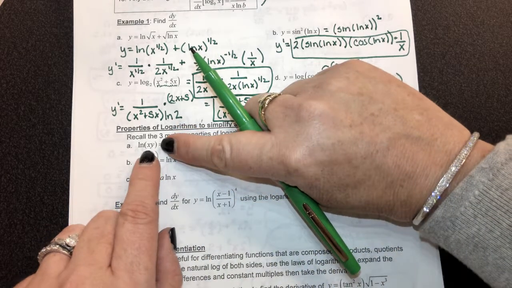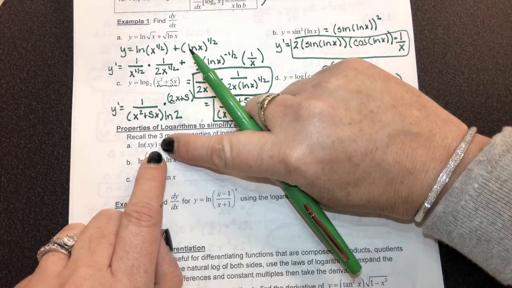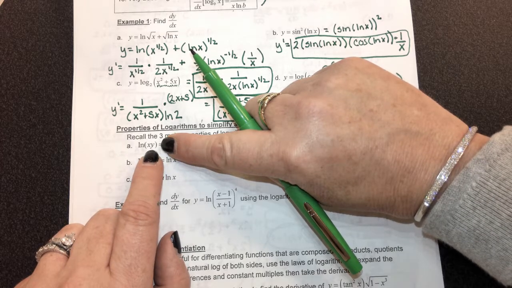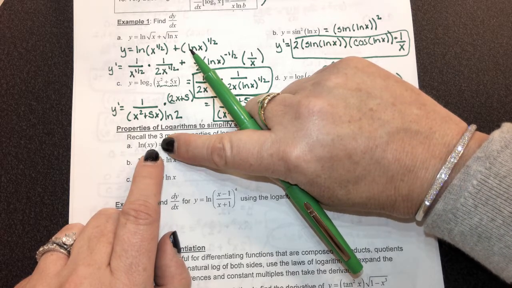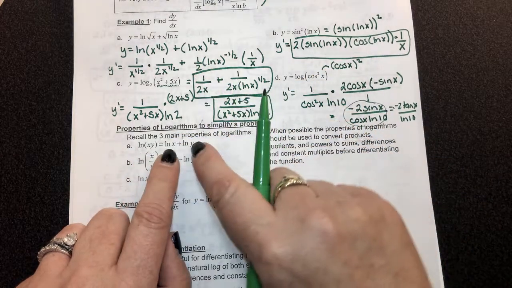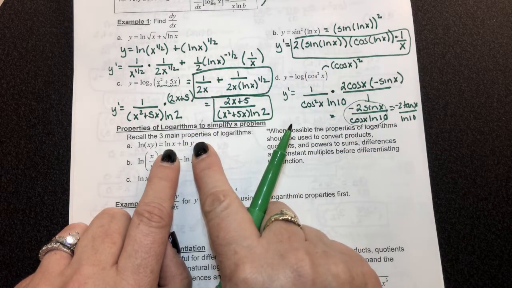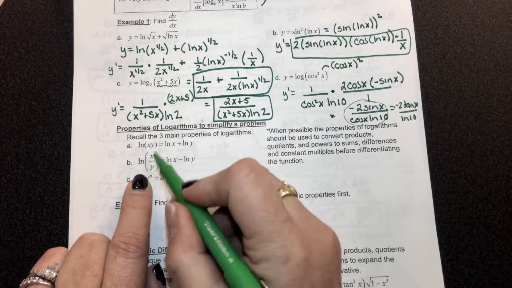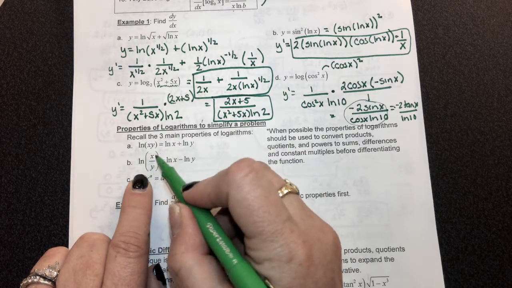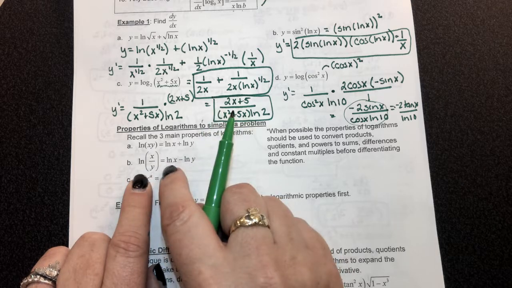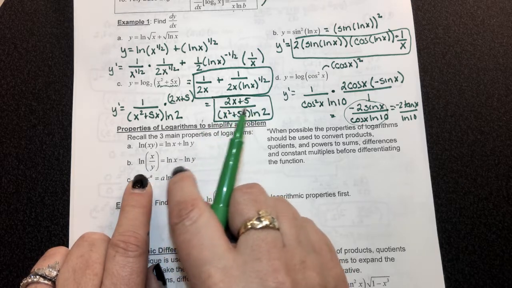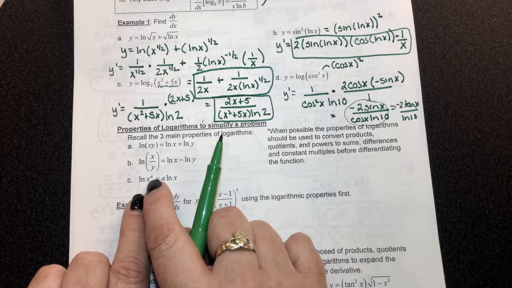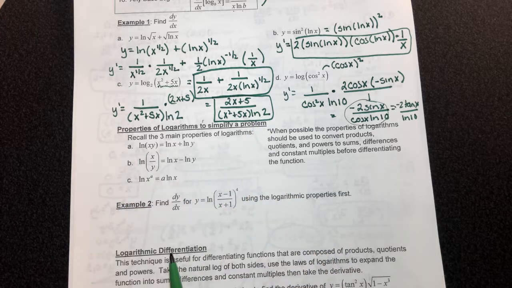So again, if you saw a natural log of x times y, you wouldn't want to have to apply your chain rule here. Because this would be a chain rule problem, then you'd end up using the product rule. So you could take this product and split it up, which would make finding the derivative much easier. Same thing if you have a quotient. Instead of having to use your chain rule and then your quotient rule, it'd be much easier to use your property of logarithms and split this up into a difference. Just like if you have a log raised to a power, you can use your power property.